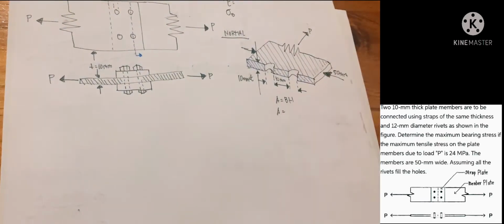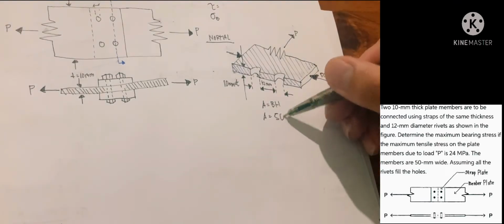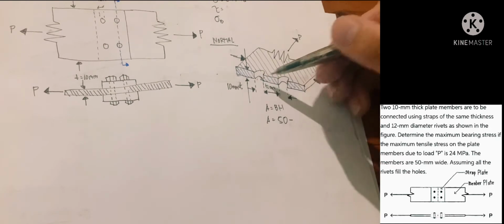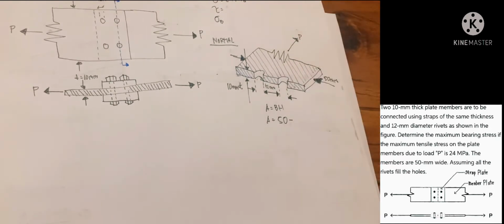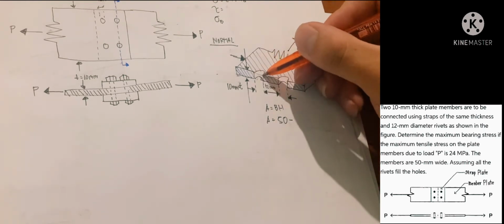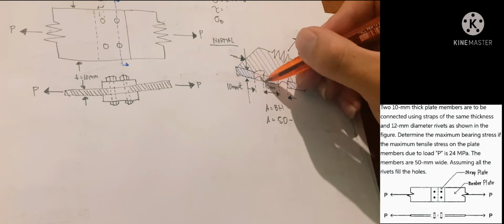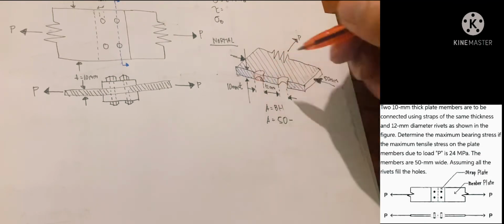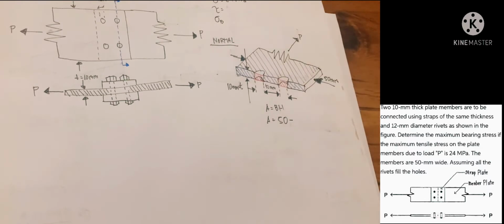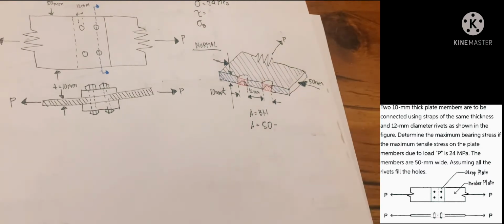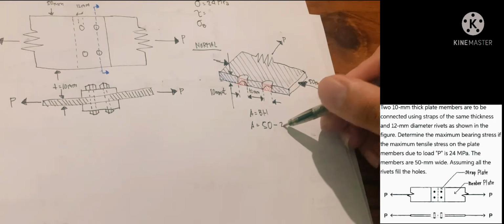That's why they are denoted by sigma. The only difference is that bearing would mean the contact between two bodies. So I will color our resisting area for bearing as red. As you can see, they are both perpendicular.